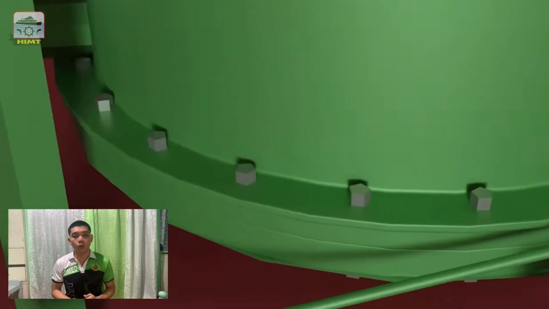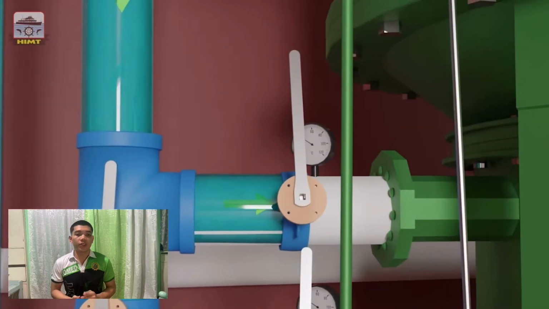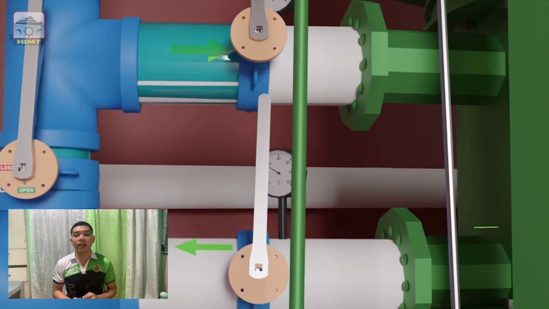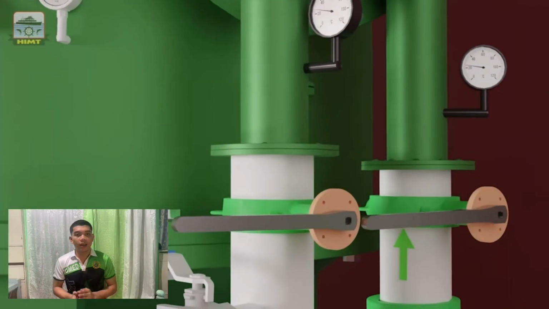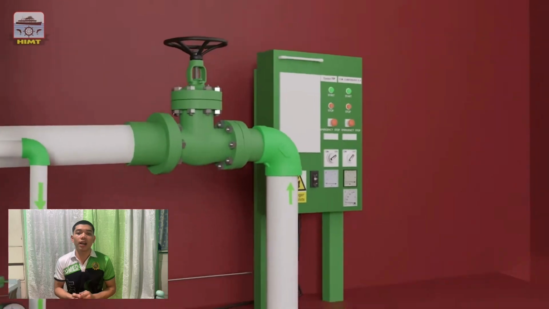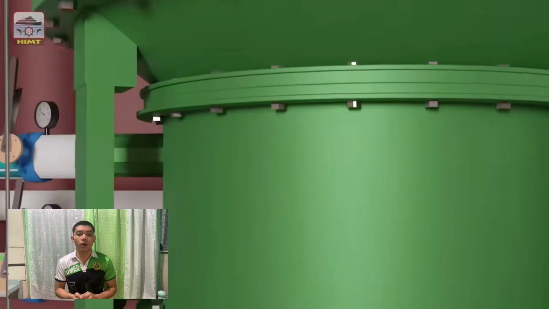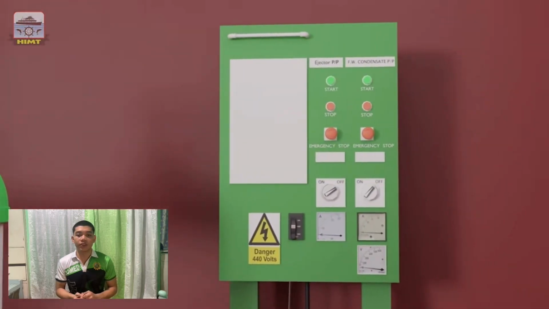This is the hot jacket water inlet to the evaporator, which is an essential part of the distillation process. This is the jacket water outlet, where the cooled water exits the evaporator after the heat exchange process. This is the cooling water outlet, where the water exits the condenser, having absorbed heat from the vapor and facilitated its condensation. We also have the overboard valve of the ejector pump, which allows for the discharge of the water from the system after its usage.